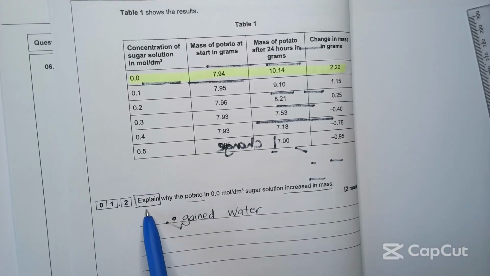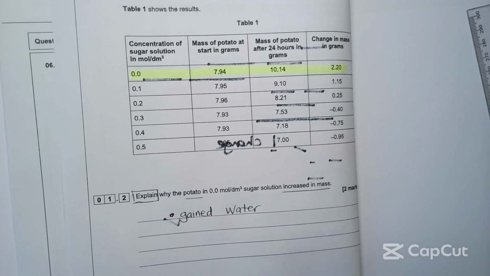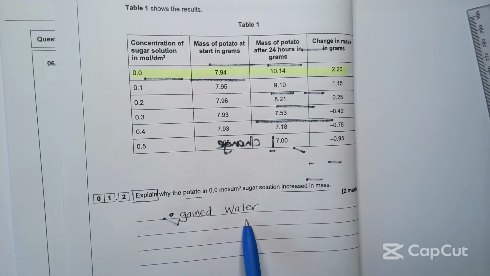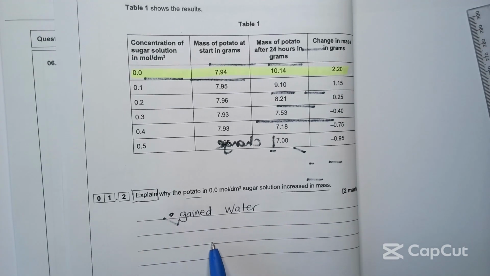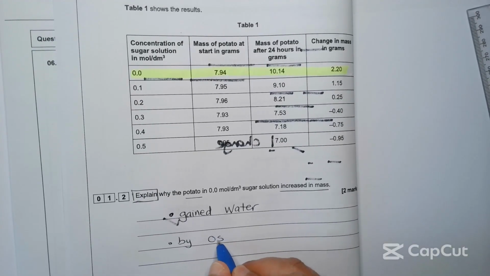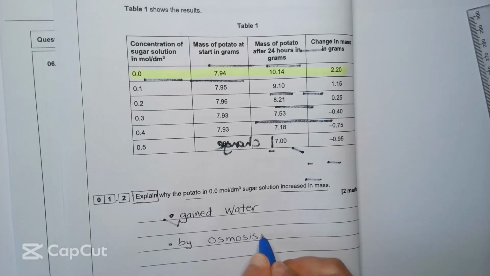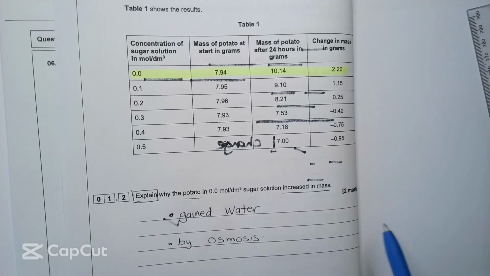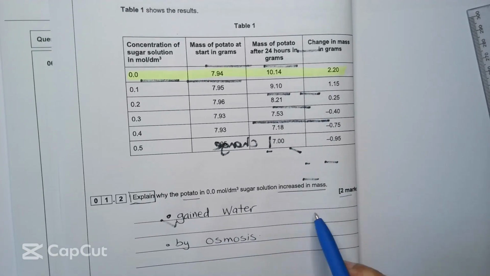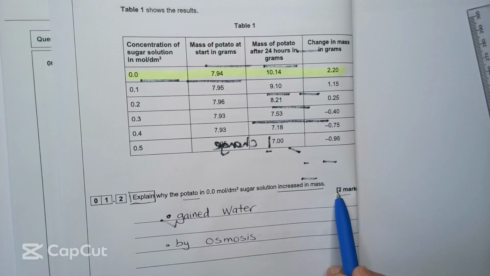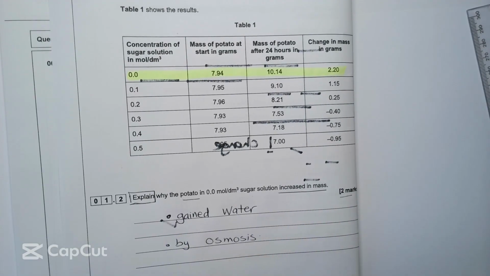Now, this is an explain question, which means that you have to have science behind your answer. Okay, so we're saying gained water. Why did it gain water? So it gained water by a process which we call osmosis. So we just say by osmosis. And that's it. 4 words gets you the 2 marks. Okay, so it's really important. Always have a look at how many marks are awarded for each question, and then according to the number of marks, you would have the same number of bullet points.